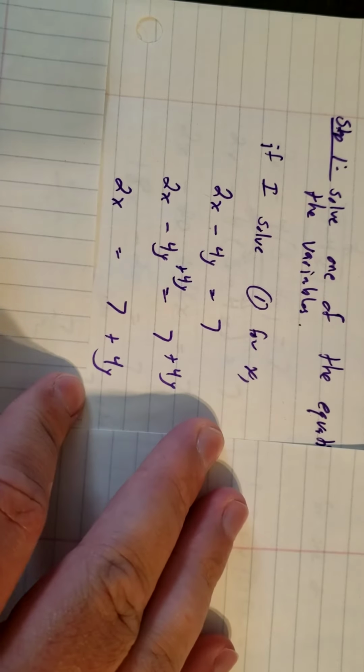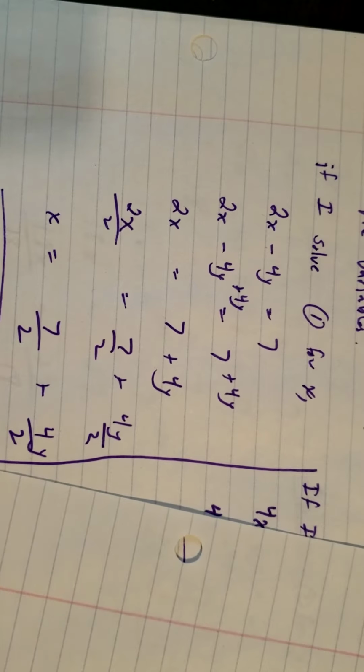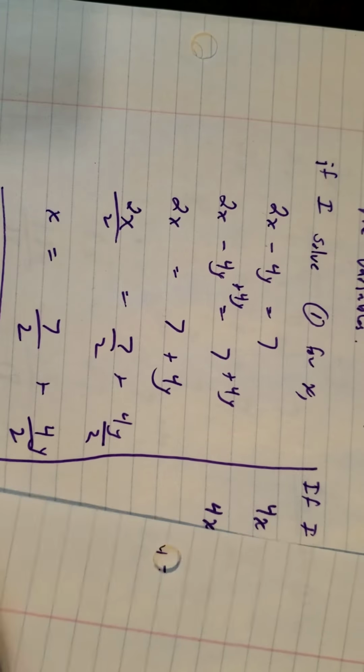Now, to solve for x, I need to get rid of the 2. So what I would have to do is divide both sides of the equation by 2. This is going to get rid of the 2 that's up there. So now I need to divide 7 by 2 and then 4y by 2. 2x divided by 2 just gives me x. 7 divided by 2 isn't a nice number, so I have to leave it as is. 4y over 2 is really just 2y. So here I find that x is equal to 7 over 2 plus 2y.